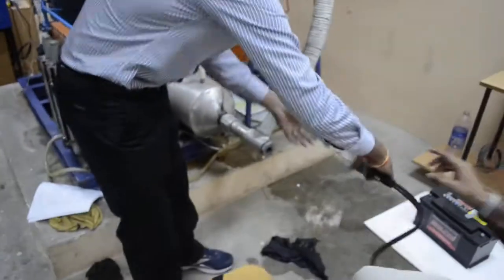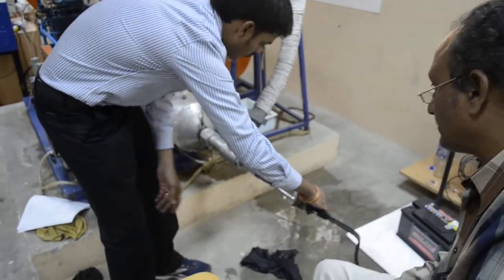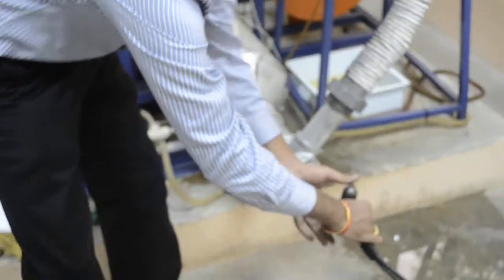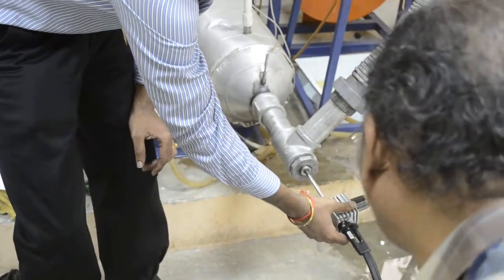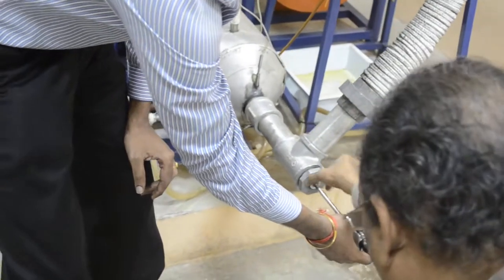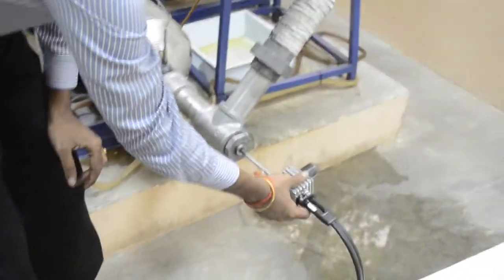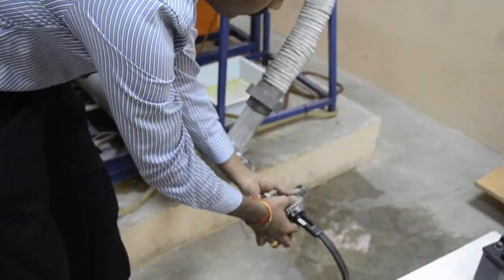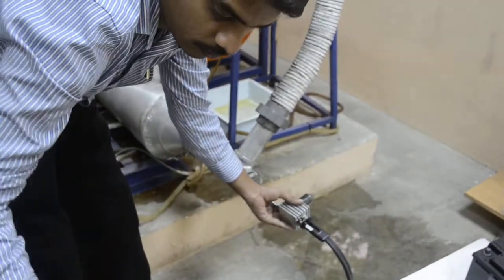Now at that particular load you want to measure the emission. So what he is doing is inserting the probe into the exhaust gas system. The exhaust gas, before leaving through the exhaust pipe into the atmosphere, comes out from the exhaust gas calorimeter and flows over there. Here a provision is made to insert the exhaust probe, and he has inserted it. Once the exhaust probe is inserted, again you have to press this switch.